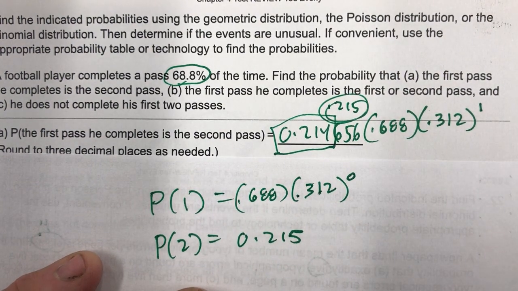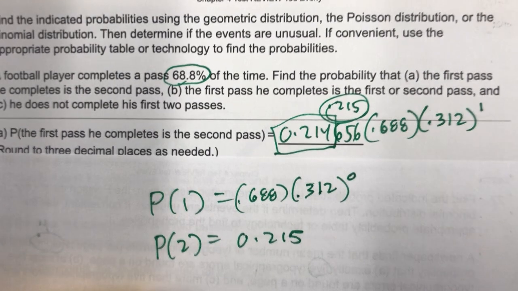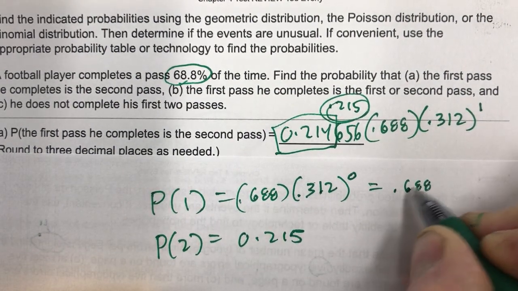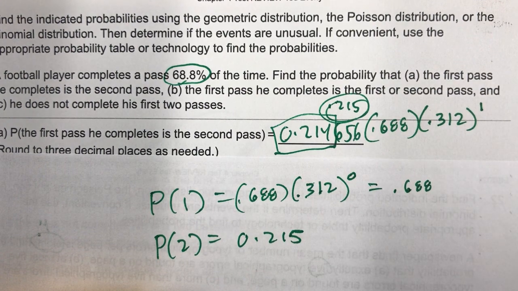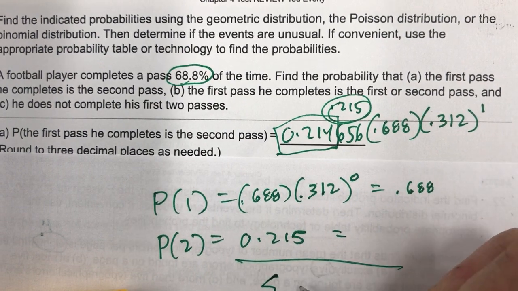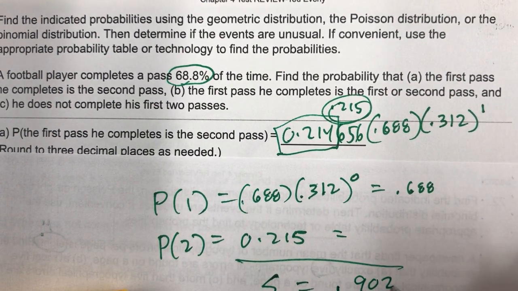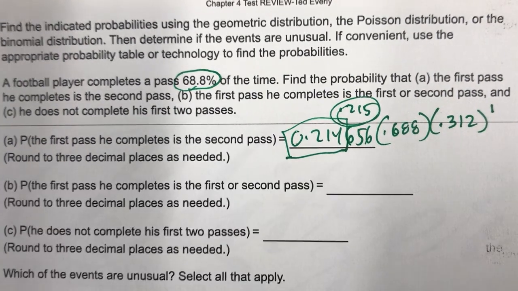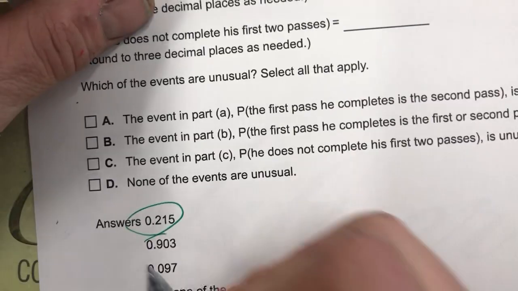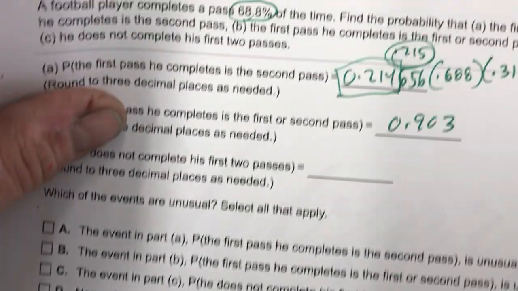This right here is going to be 0.688. And then I just add these two together. When I add them up, I get 0.9026, which is 0.903. Which is what we got right there. So we're rocking and rolling.